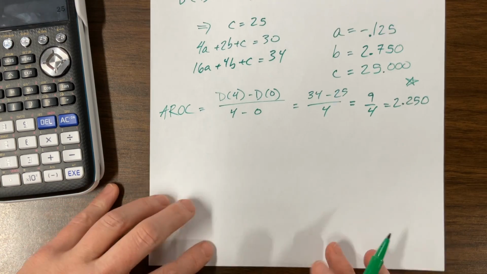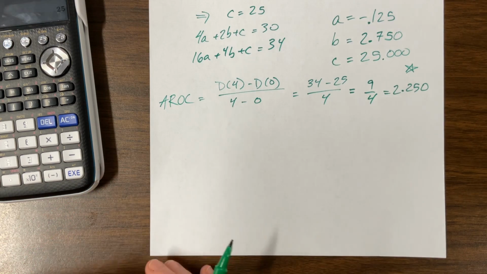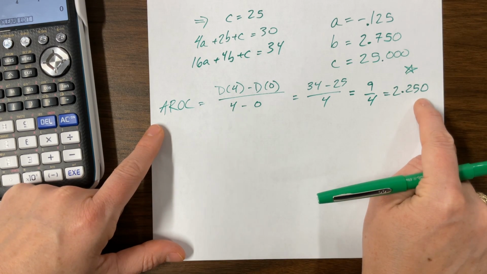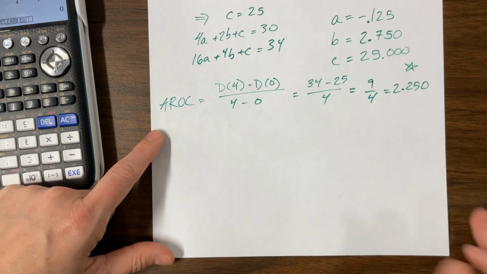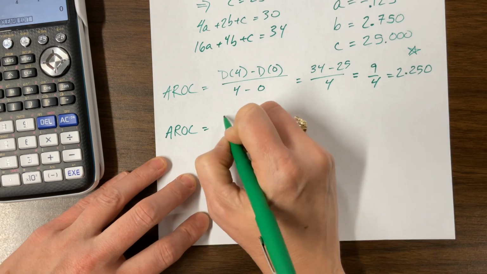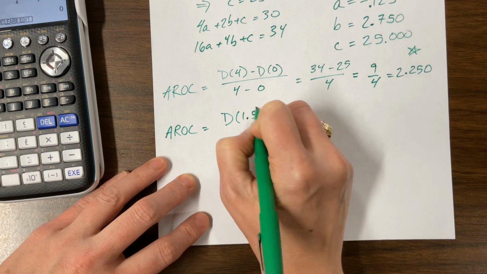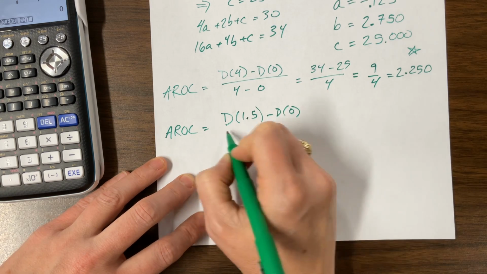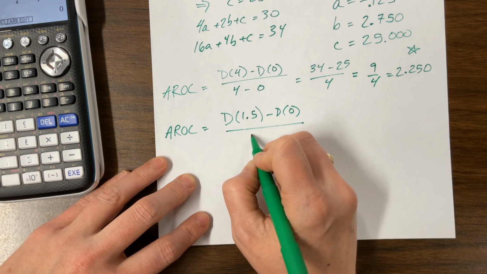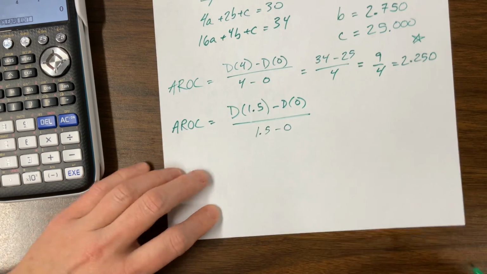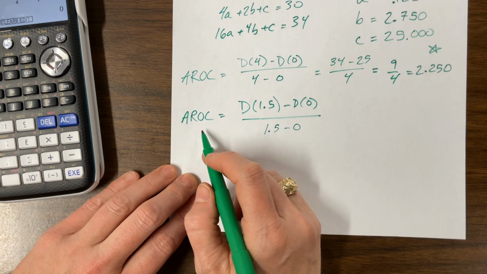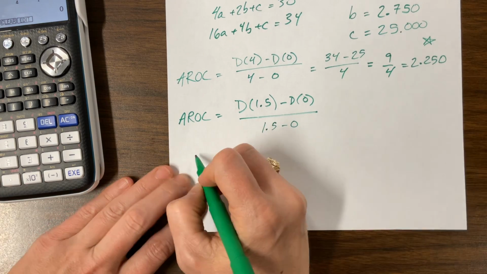Okay, use the average rate of change found in part B1, which is this, to estimate the total number of plays for the song at t equals 1.5. What I would do is I'm going to say the average rate of change is equal to D of 1.5 minus D of 0, I might as well, D of 0 is easier to work with, over 1.5 minus 0. Okay, so let's plug in what we know. We found an average rate of change. You know what? I'm going to hang on to the fraction.